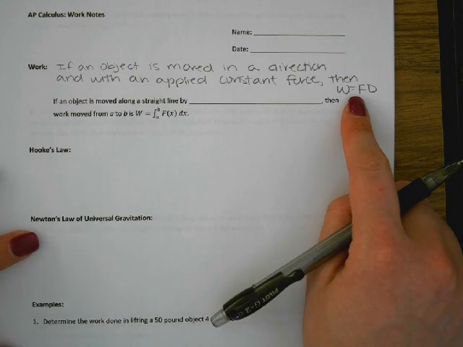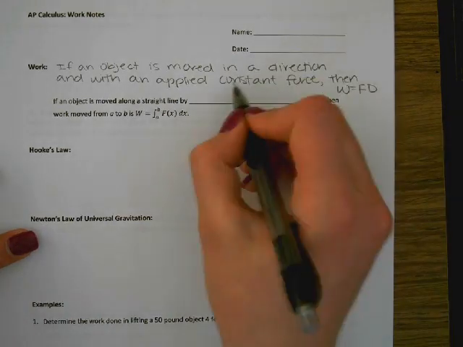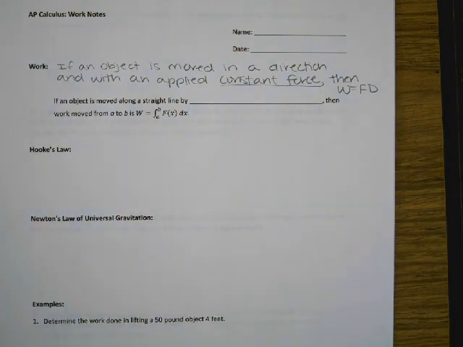So if an object is moved in a direction with an applied constant force, then work is the force multiplied by the displacement. And the displacement means how far the object is being moved.